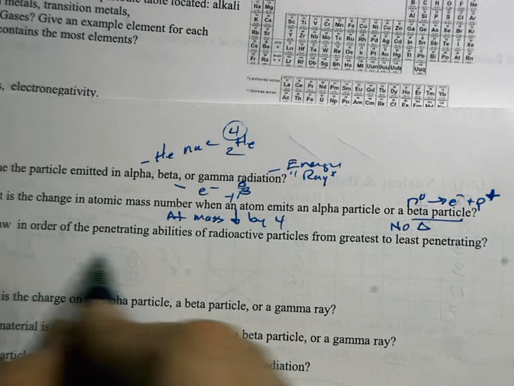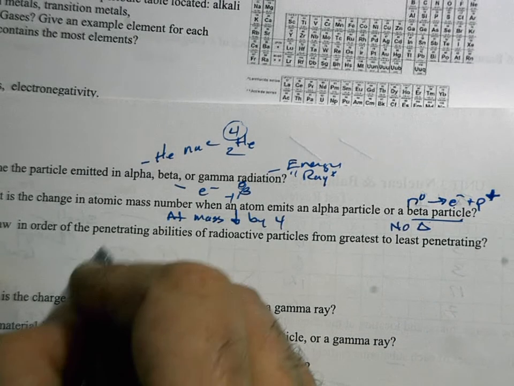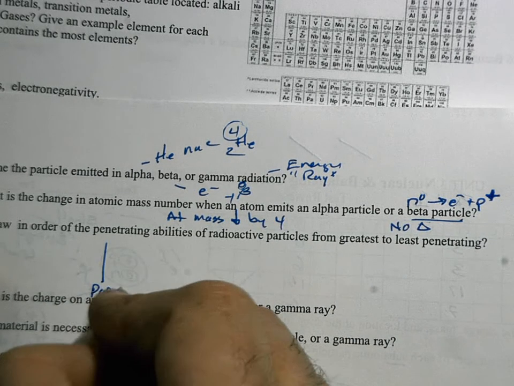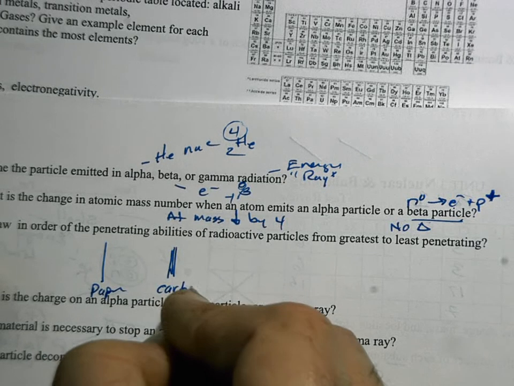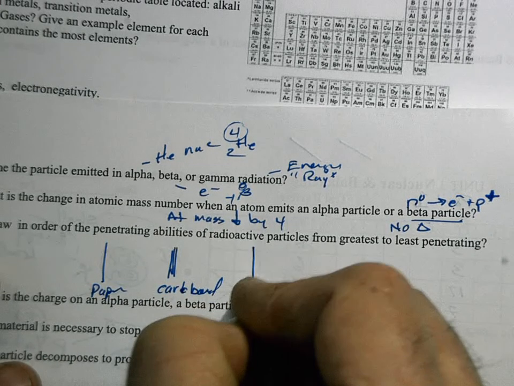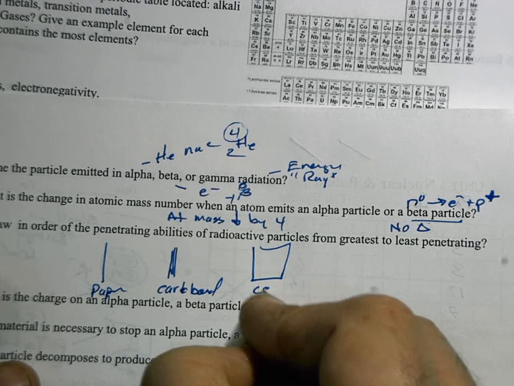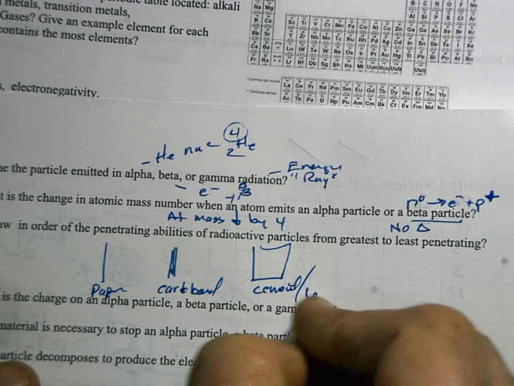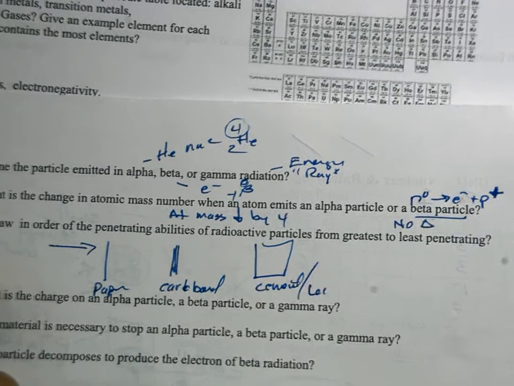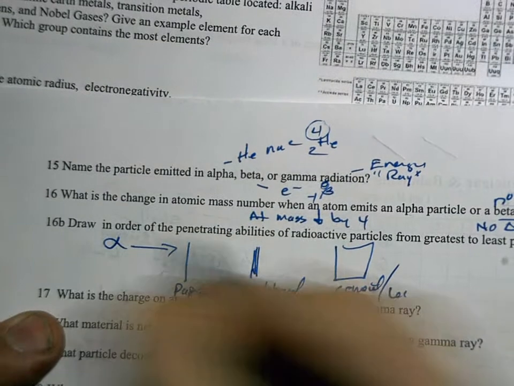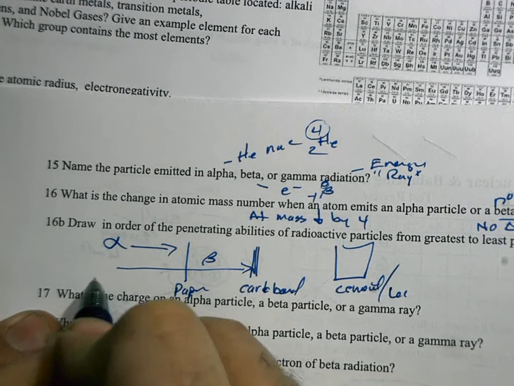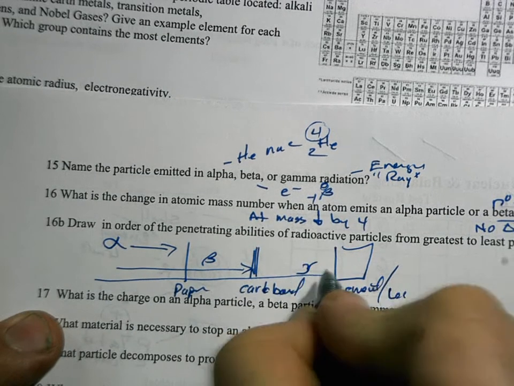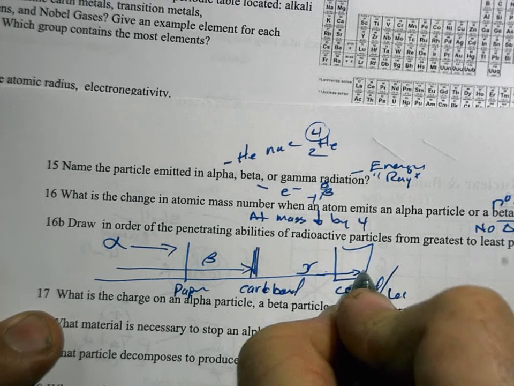Draw and order the penetrating abilities. Well, let's see: paper, cardboard, and lead or cement. Alpha particles are stopped by paper. Beta particles can go through to here. And then gamma rays can go into the lead, and sometimes even a few of them come out.